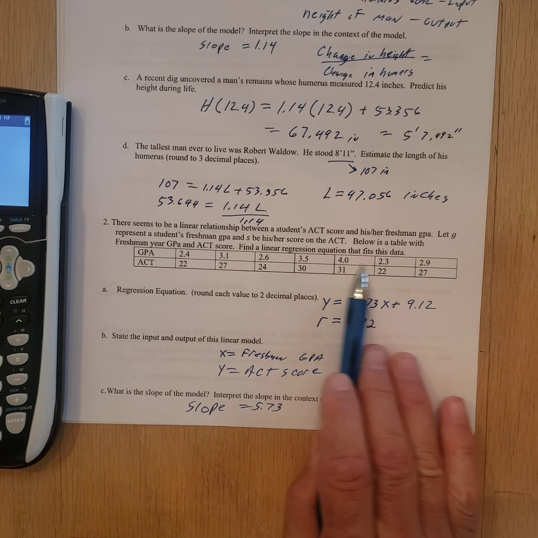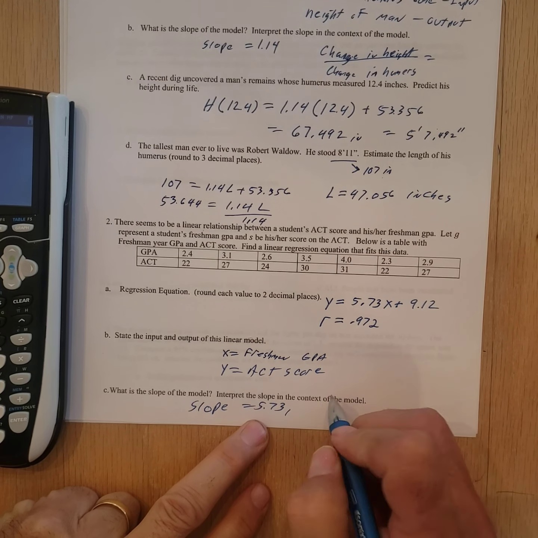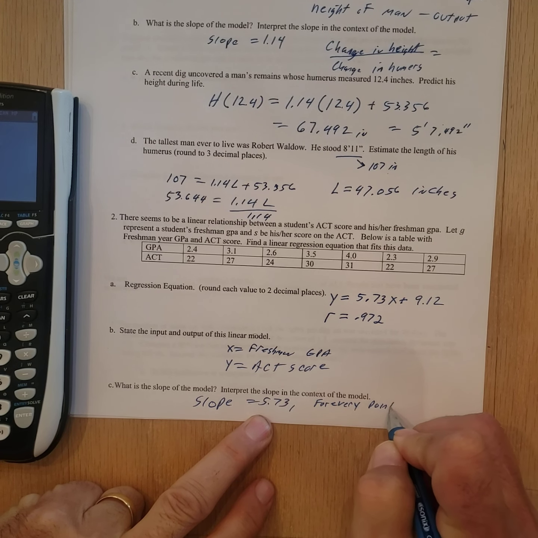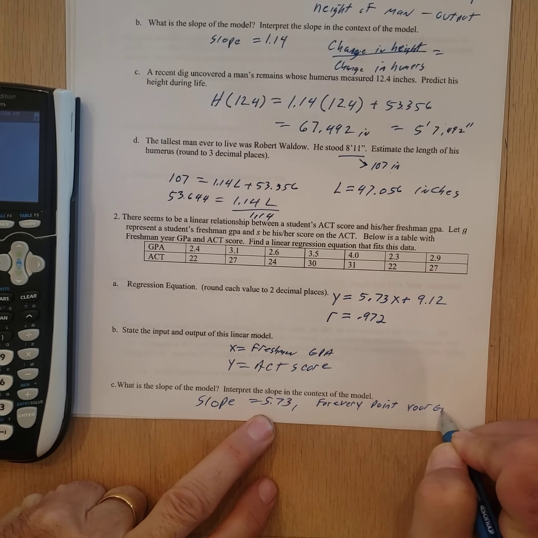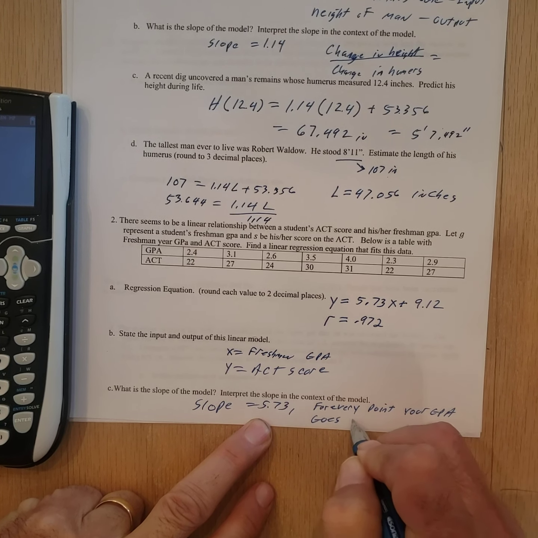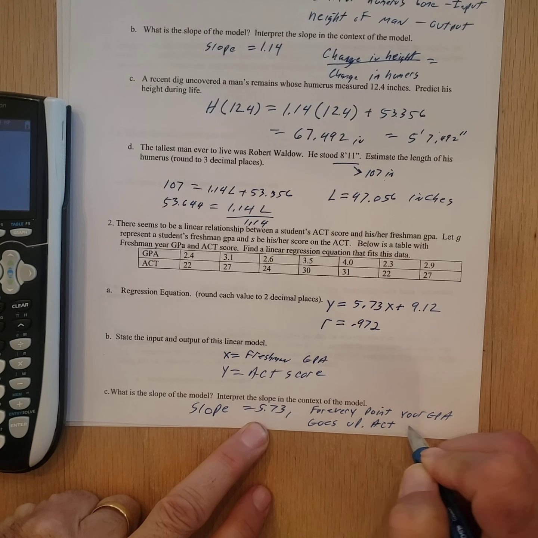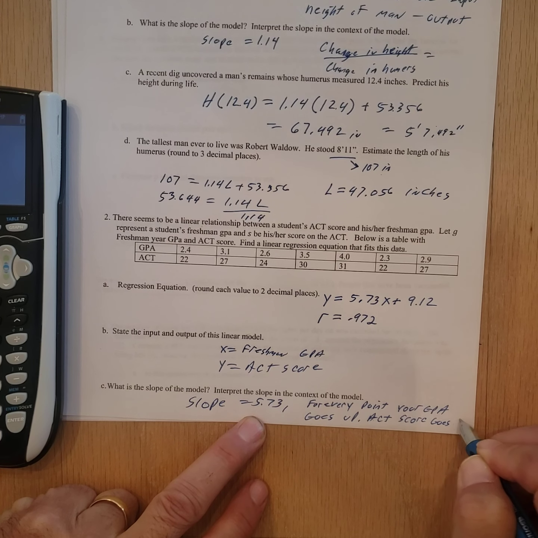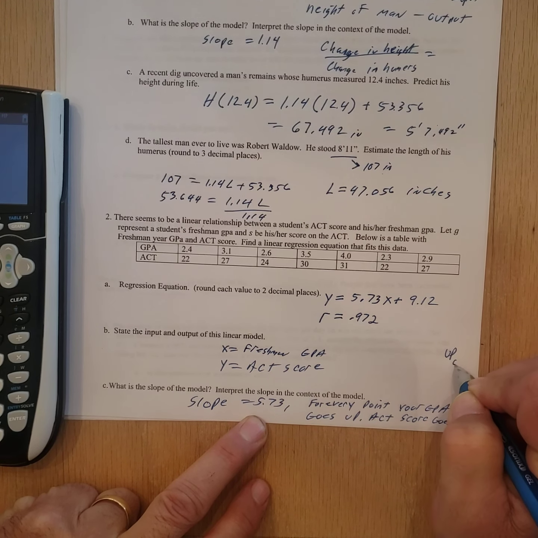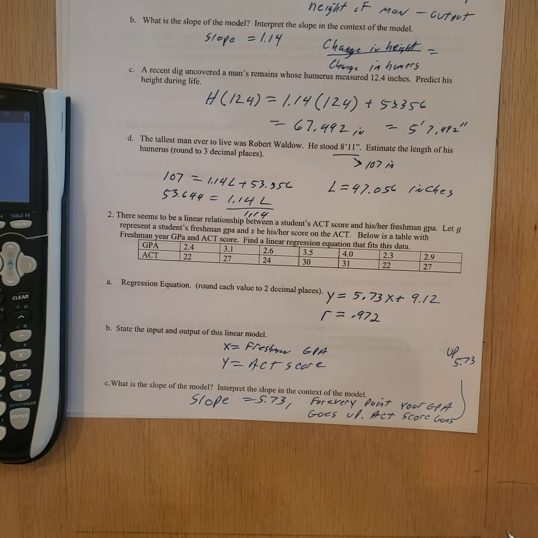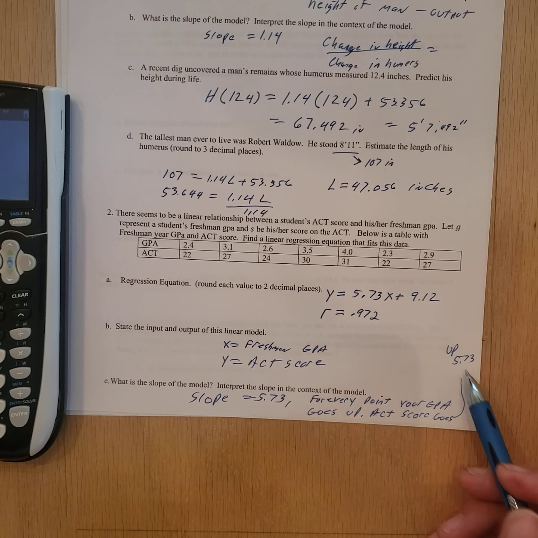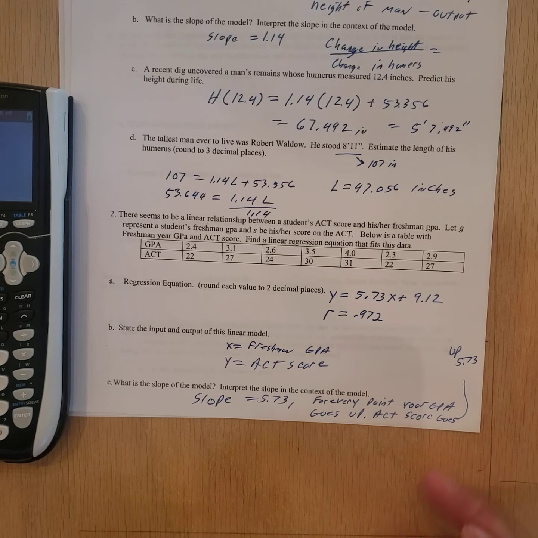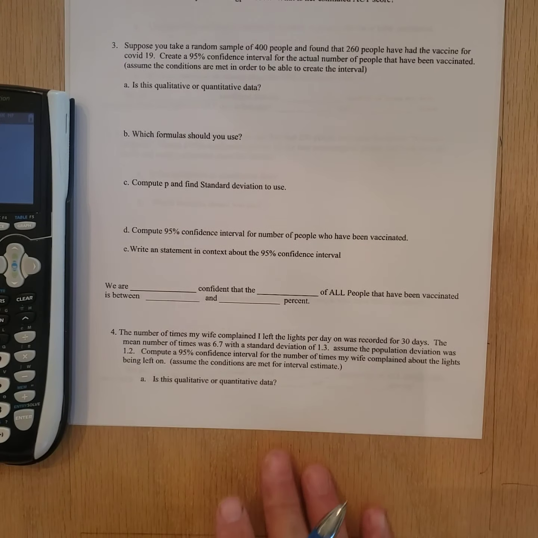So again, this is only out of a 4.0 scale, but basically what this means is for every 1 point your GPA goes up, your ACT score goes up 5.73. Okay? So the difference from a 3.0 to a 4.0 is about 5.73 points on your ACT score. All right. So let's see where we go next.